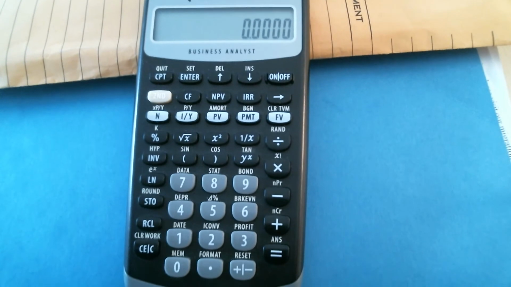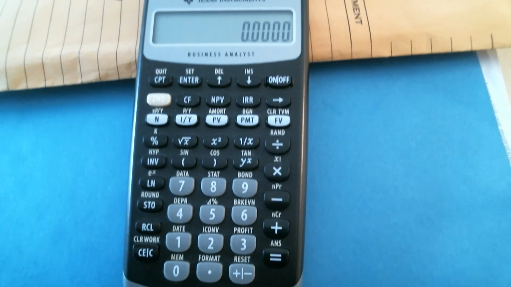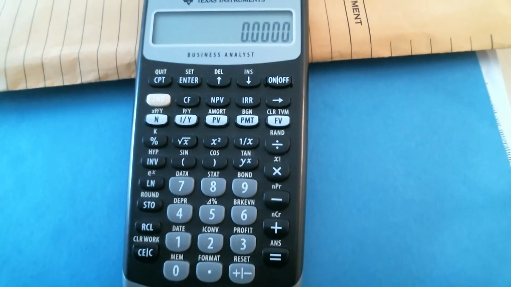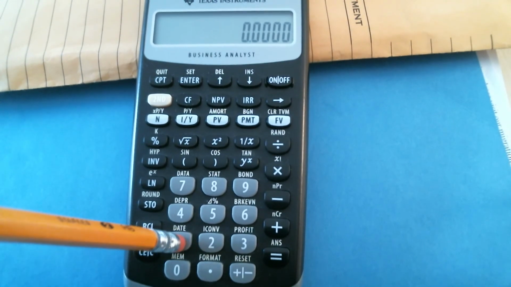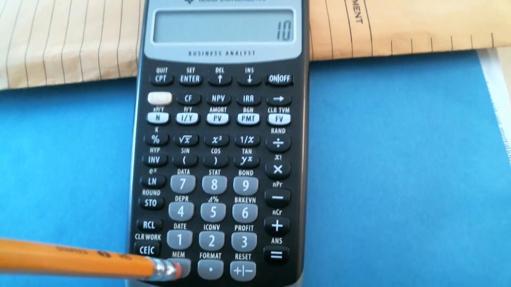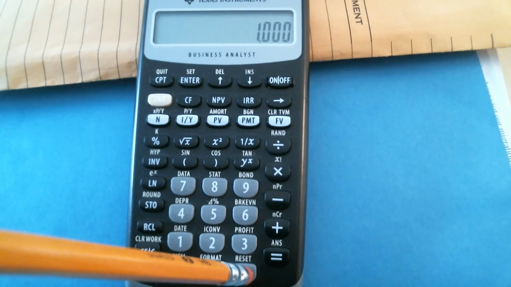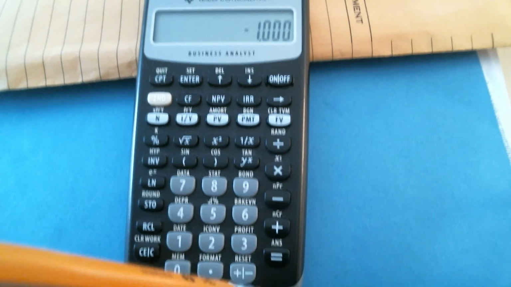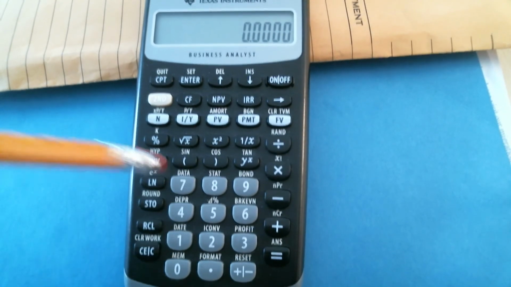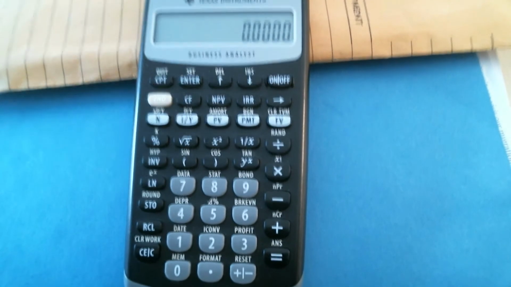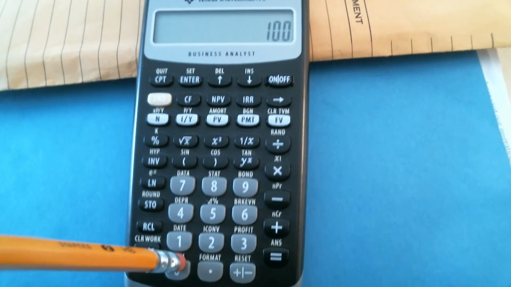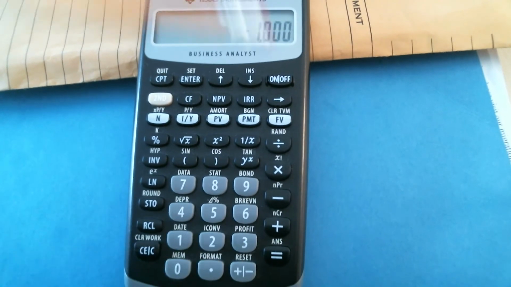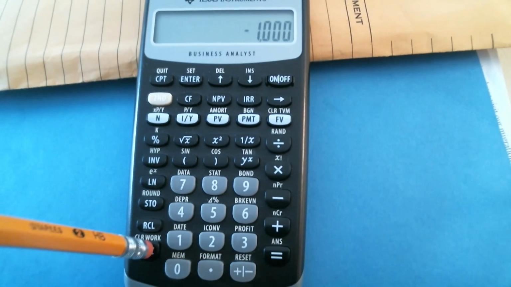If you want to enter some negative numbers, we're going to do some calculations where you put money into the bank, so it's leaving your pocket, if you want to think of it that way. Hit 1,000 and hit this. That makes it negative. Again, if you have $1,000, you bring that to the bank to invest. 1,000. Make it negative.